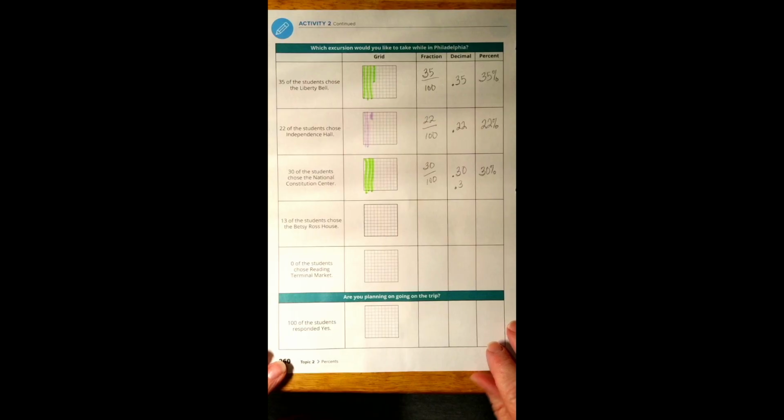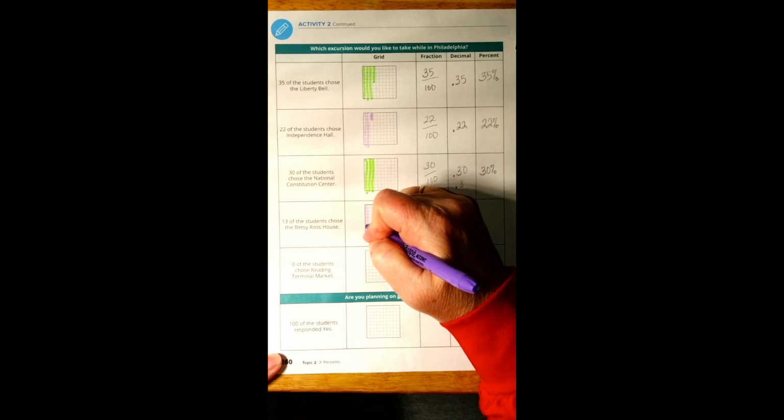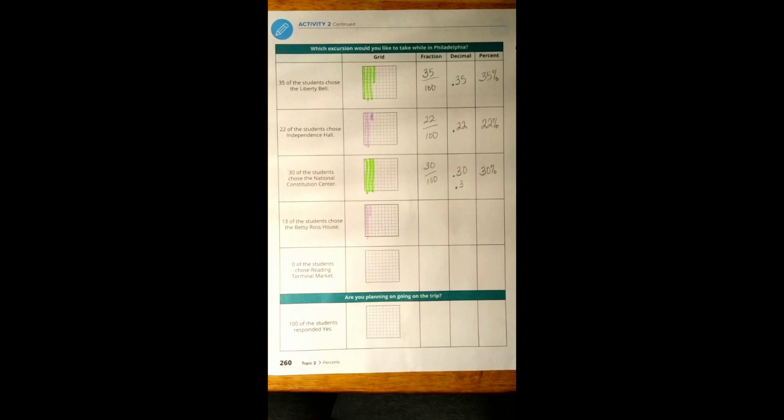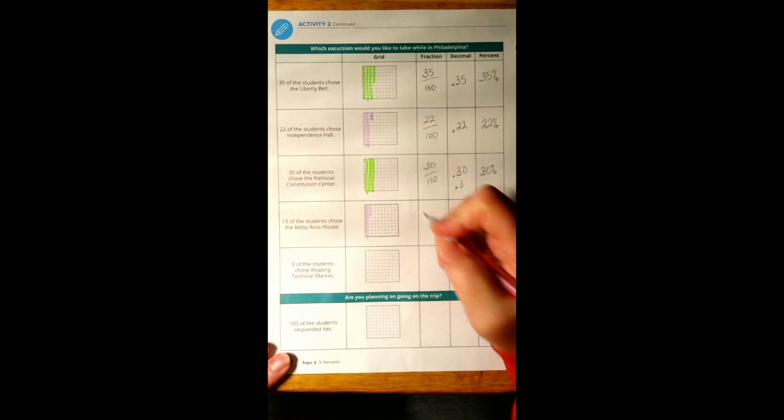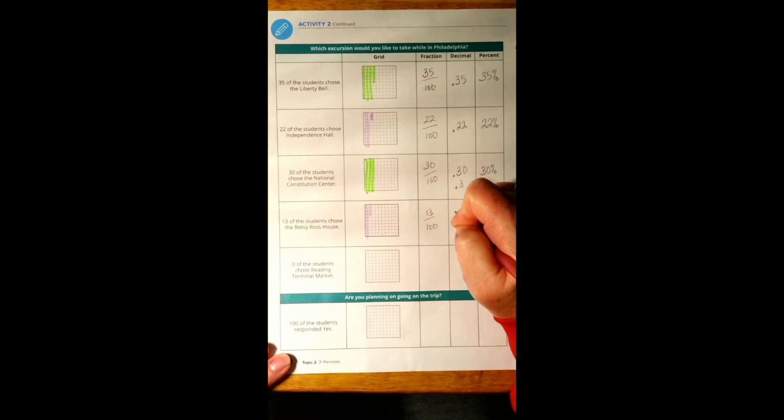And then 13 of the students chose the Betsy Ross house, so just 13. So we're going to do 10, 11, 12, 13. So 13 out of the 100, 13 hundredths, which is 13%.